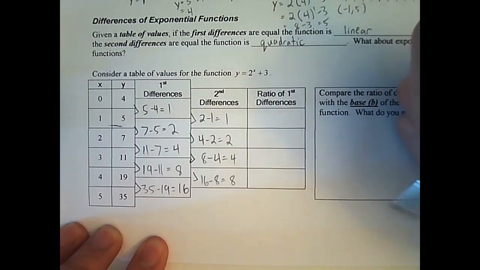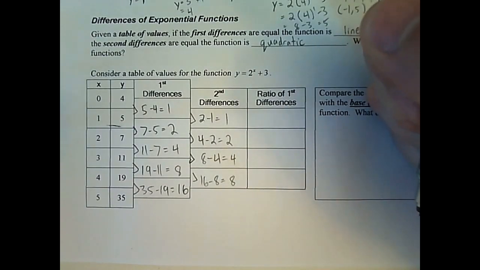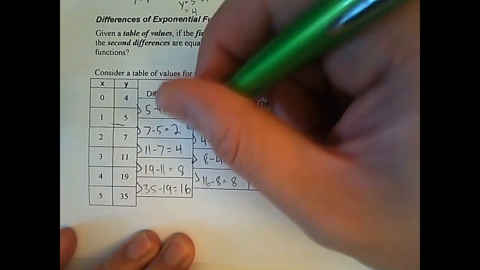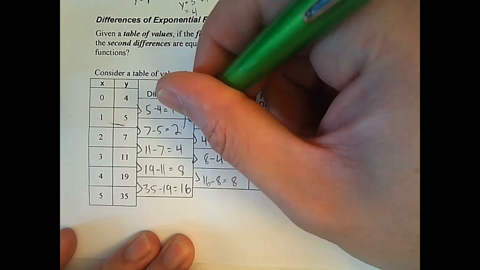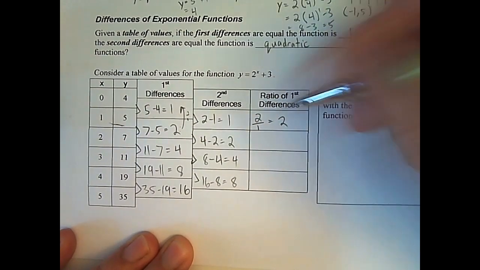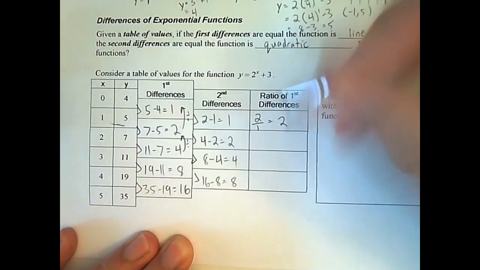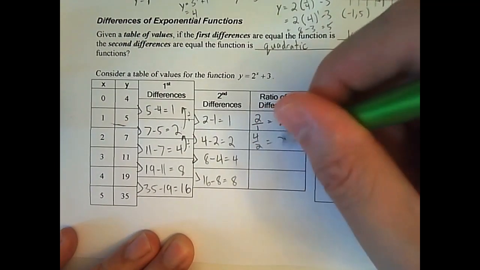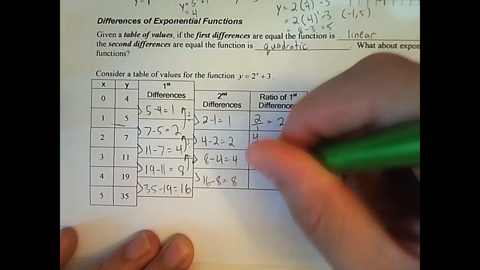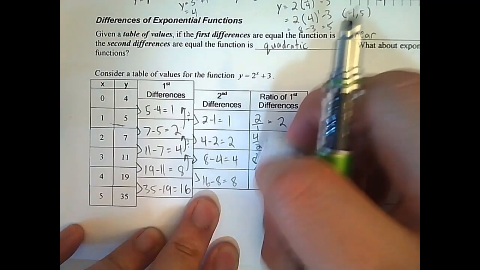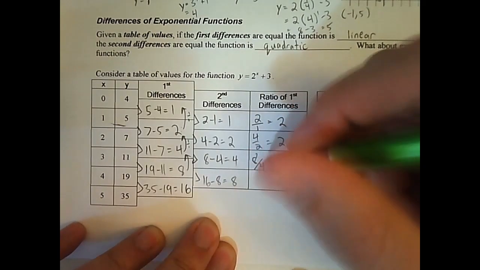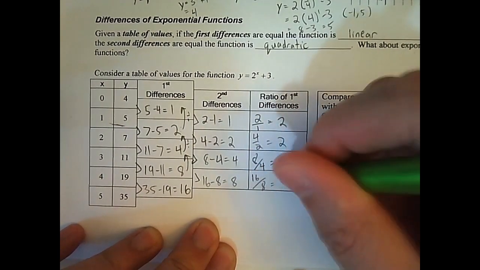But if I look at the first differences and I do the ratio of them, so normally for our differences we subtract these, but now I can get the lower one divided by the upper one. So 2 divided by 1, I get 2. If I get 4 divided by 2, I get 2. And you're starting to see the pattern. 8 divided by 4 gives me 2. 16 divided by 8 is equal to 2.